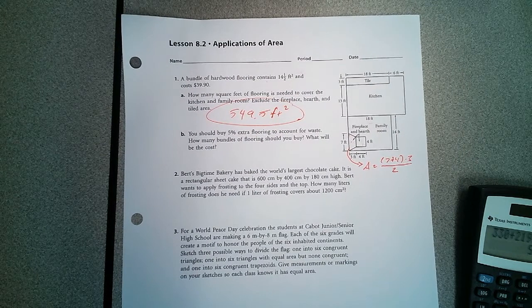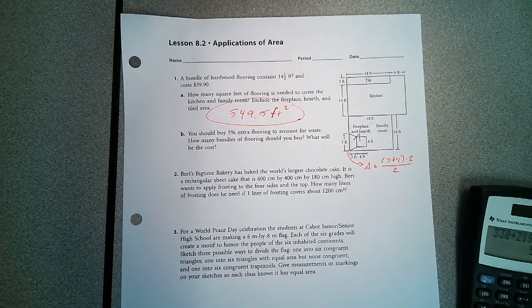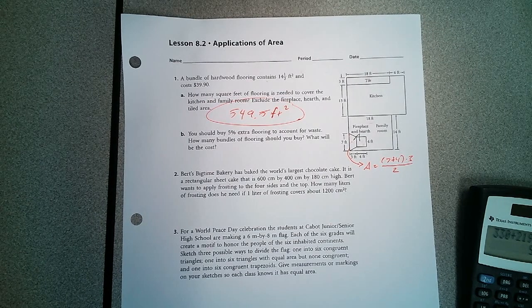You should buy 5% extra flooring to account for waste. So that's true. You're going to have to make cuts to the flooring. You have to go around corners and weird things. So you probably should buy some extra. So we want 5% extra flooring to account for waste.